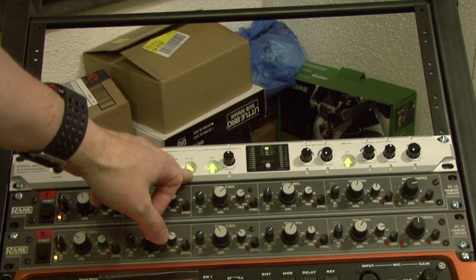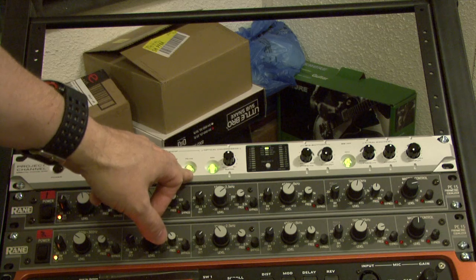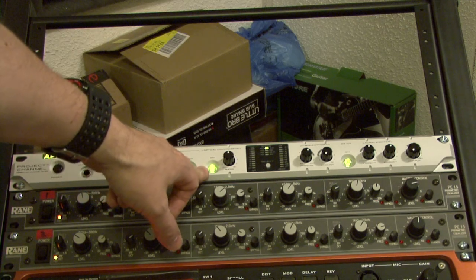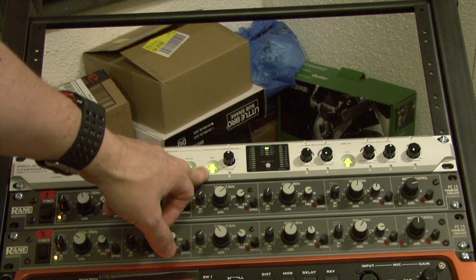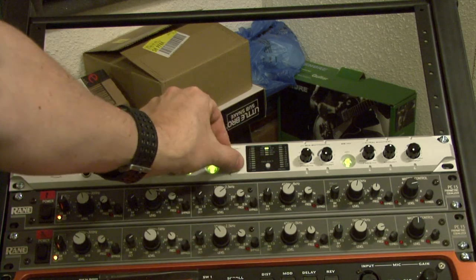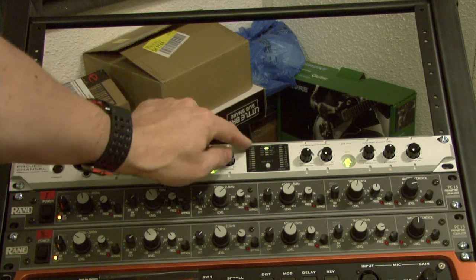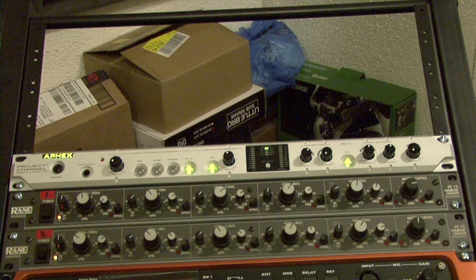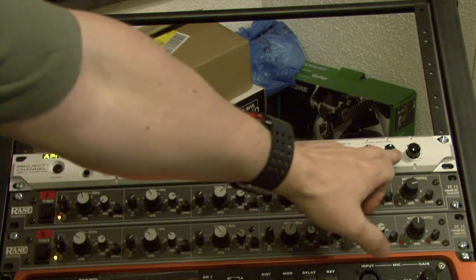You've got a 70 hertz high pass shelf. Here is your optical compressor, which is anywhere from 2-to-1 to 6-to-1. And you can adjust that right there. And then here's your gain control right there, so you know how much you are attenuating your signal going in. This is your master output.